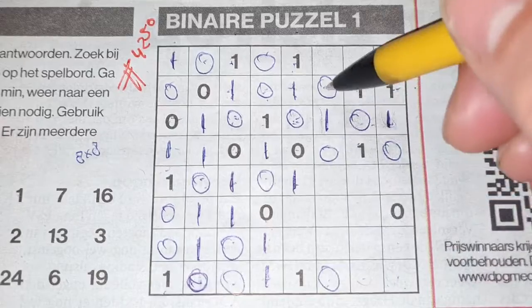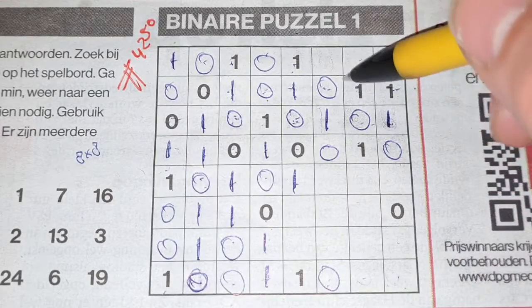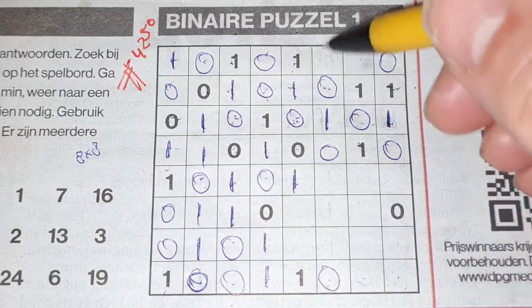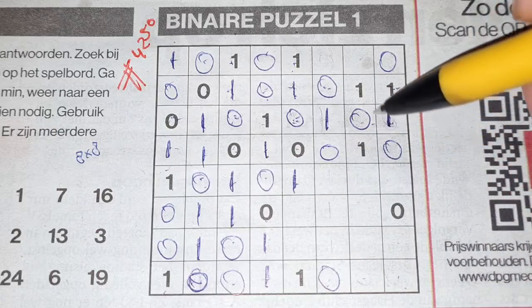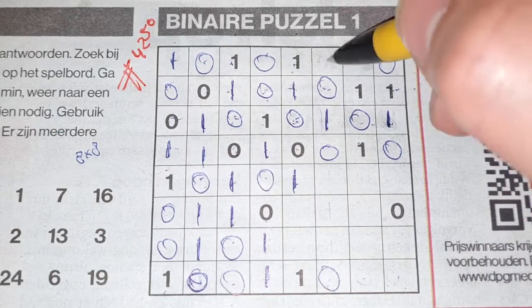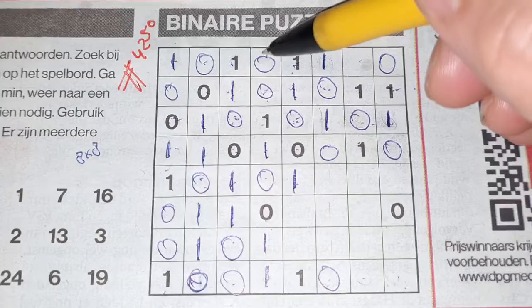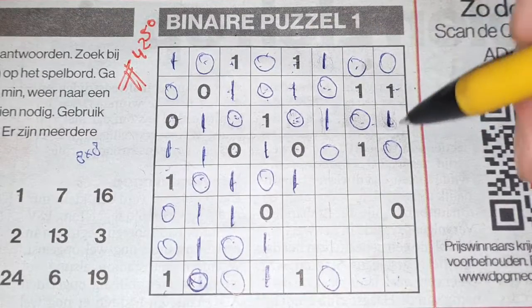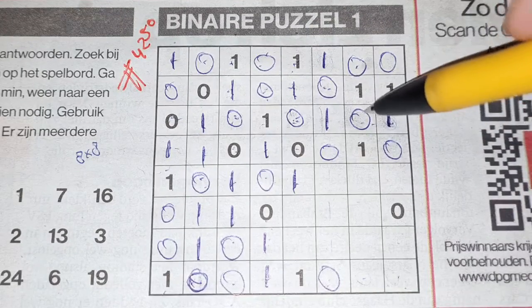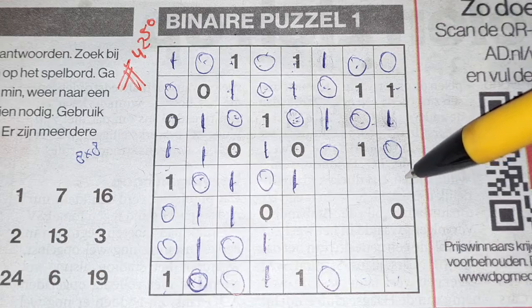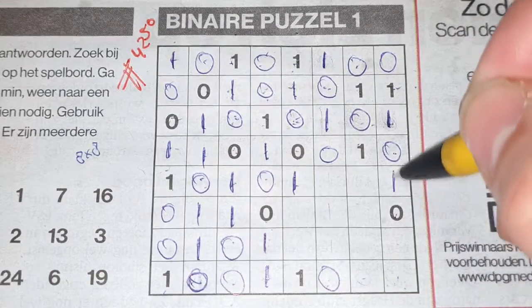Well, we have here 3 O's. If I place number 4 here, then we have 3 ones in a row in this column. Not allowed, one of the rules. So this can be an O. This should be a 1. Double one, here no, there no. Then between 2 O's comes a 1.